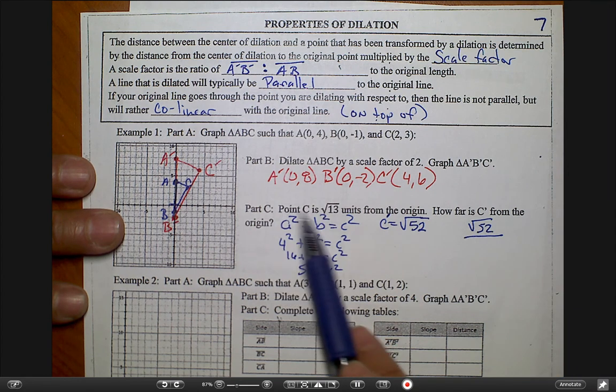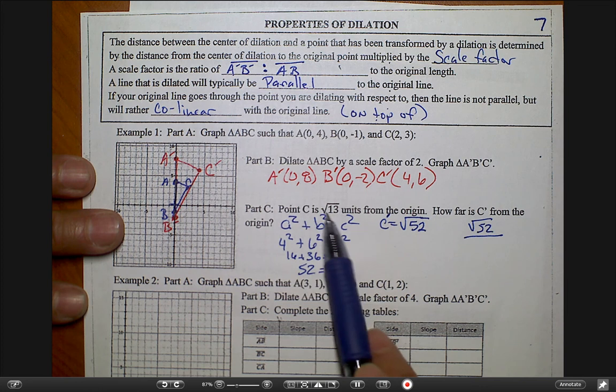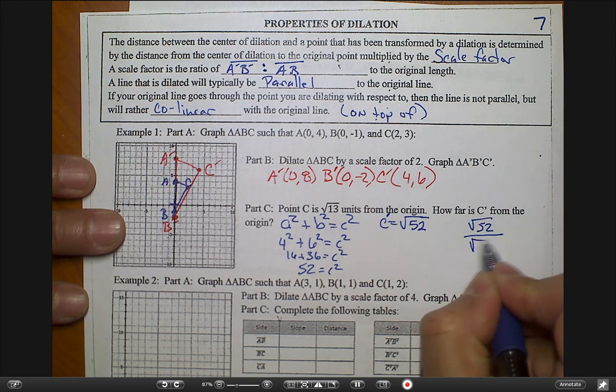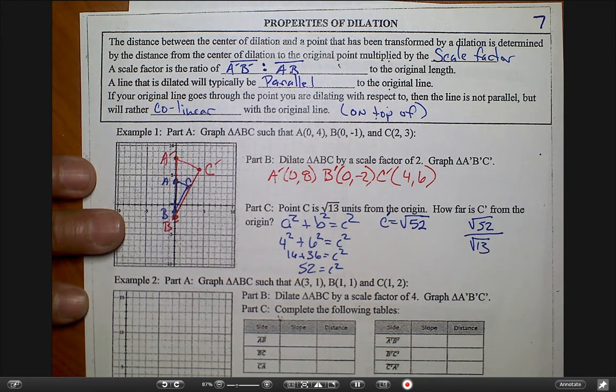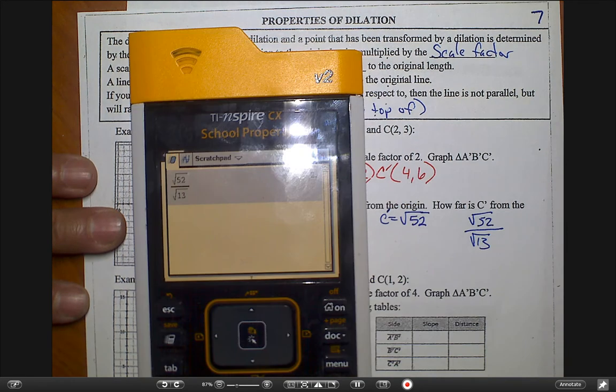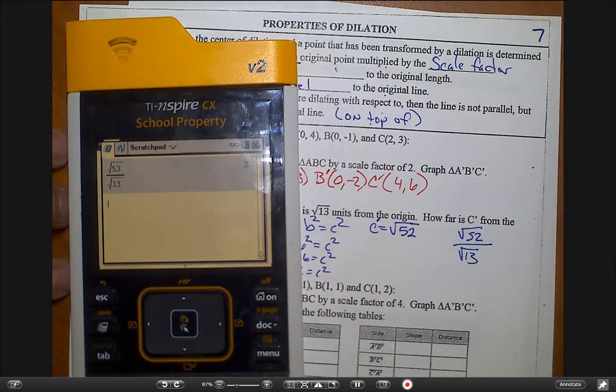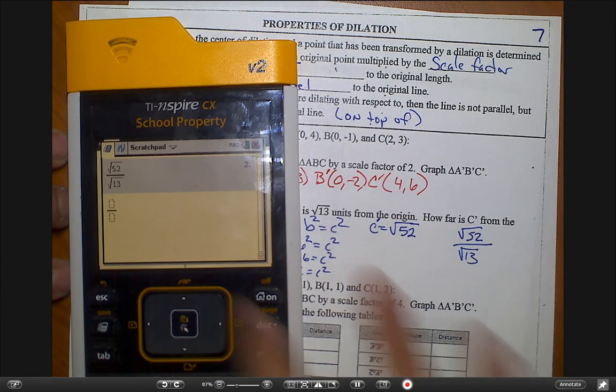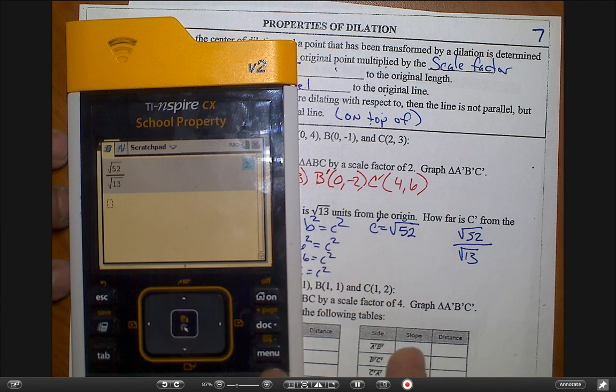It's right here. It was given to us in the problem right here. So square root of 13. So I'm going to use that. And in my handy dandy calculator, so let's do the math right here. So control divide. Hey look, I already have it there. Control divide square root 52 over square root 13. And if I do it right, it gives me 2.